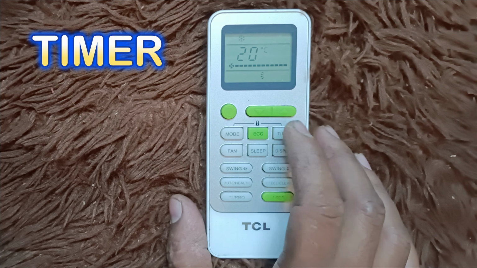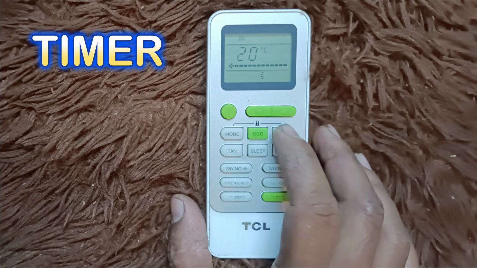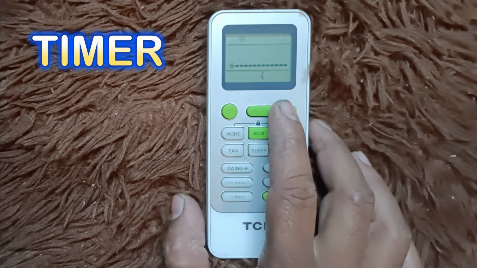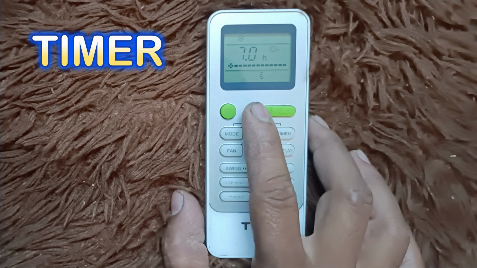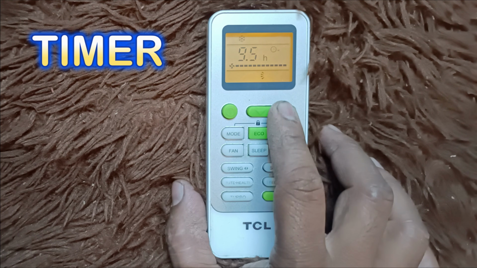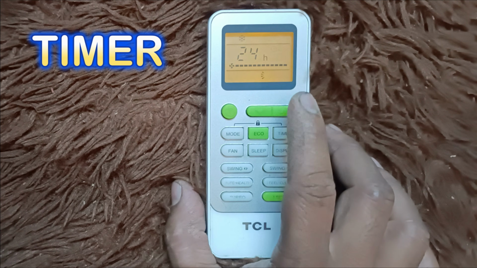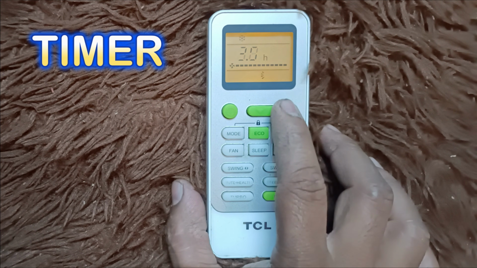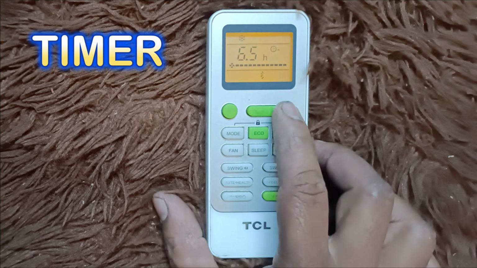After that the next button is timer. By pressing the timer button, the timer off time is displayed. To turn off the AC automatically, we first have to set the time in timer off. In the timer, you can set the time from 1 hour to 24 hours. Suppose I want my AC to turn off automatically in 7 hours. So now I will set 7 hours with the temperature up and down buttons of the remote.